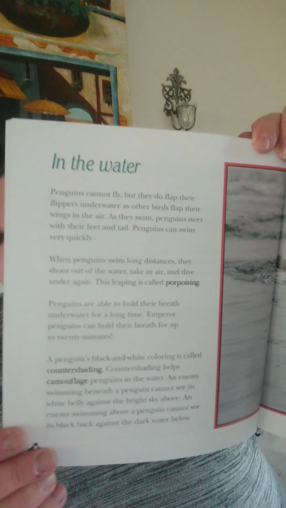Penguins are able to hold their breath underwater for a long time. Emperor penguins can hold their breath for up to 20 minutes. A penguin's black and white coloring is called countershading. Countershading helps camouflage penguins in the water. An enemy swimming beneath a penguin cannot see its white belly against the bright sky above. An enemy swimming above a penguin cannot see its black back against the dark water below. All right, so that was the section about penguins in the water.